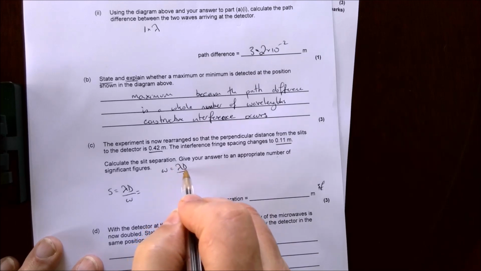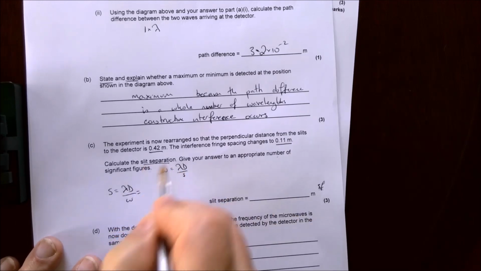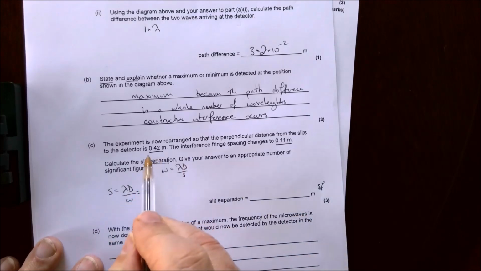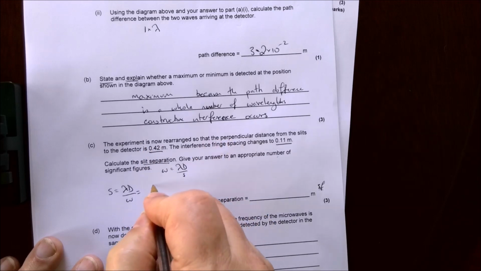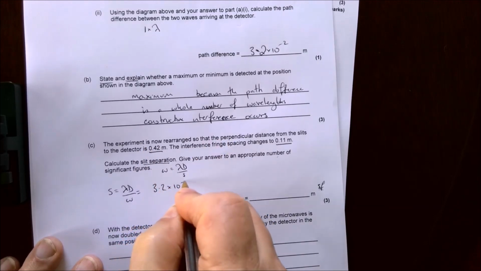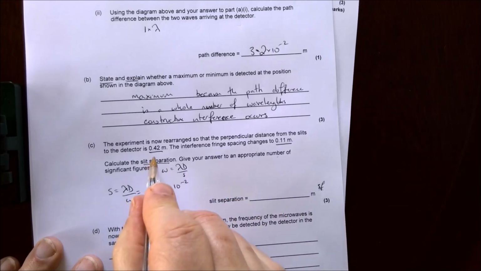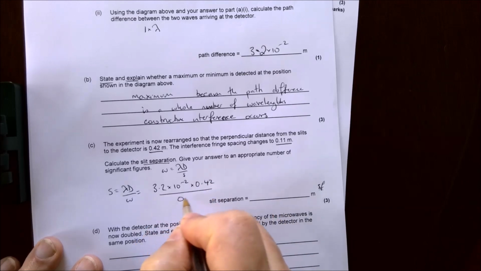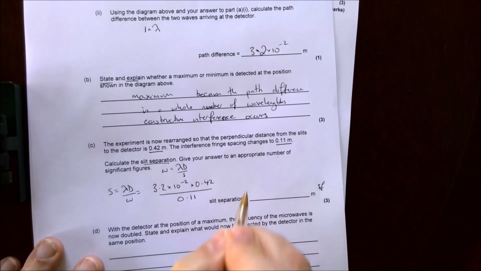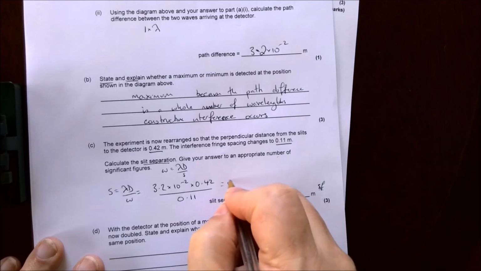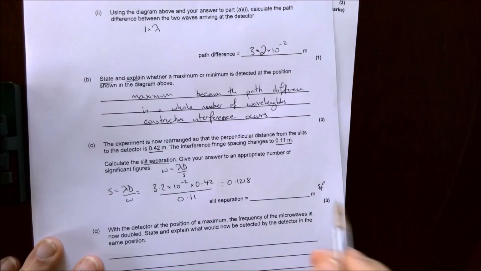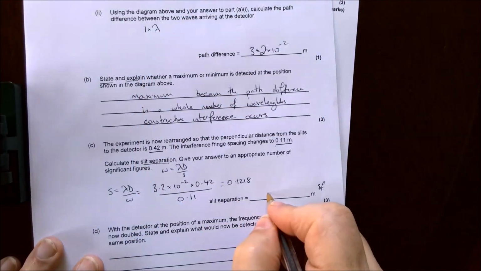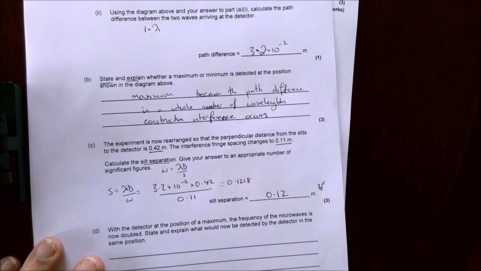So W equals lambda D over S. We want the slit separation, so we want S is lambda D over W. The wavelength hasn't changed, we're just rearranging the experiment. So the wavelength is still 3.2 times 10 to the minus 2. The distance is now 0.42 meters, and the fringe spacing is 0.11 meters. And if you put that in your calculator, you get 0.1218, but an appropriate number of significant figures: all the data is to 2 significant figures, so 0.12 meters.